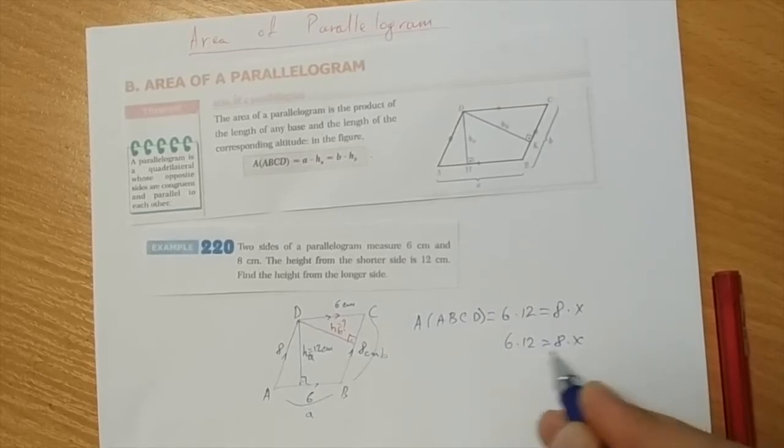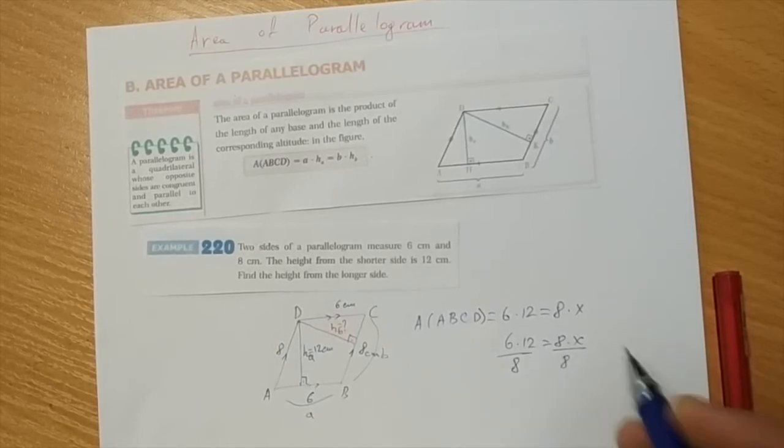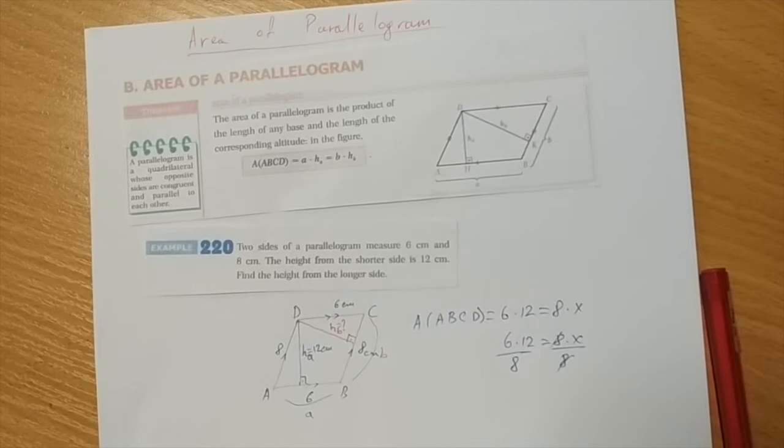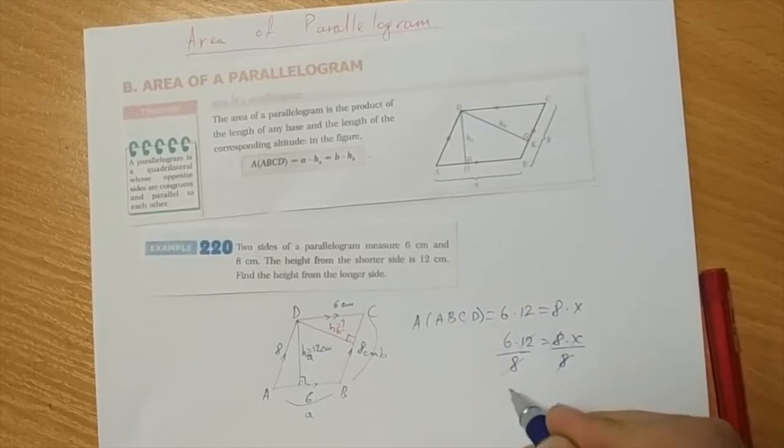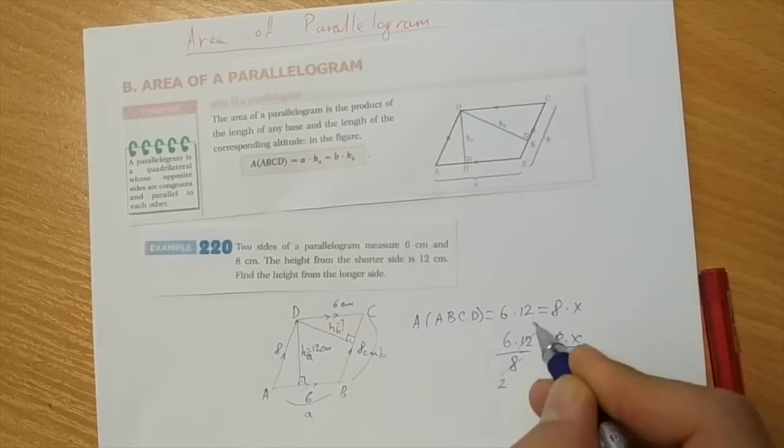We should find x, and let's divide by 8 both sides. 8 and 8 will be cancelled. And now here we can simplify. 8 and 12 are both divisible by 4, so if we divide both of them by 4, we'll have here 2, and here we have 3.